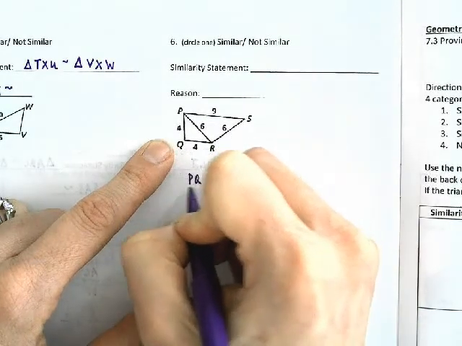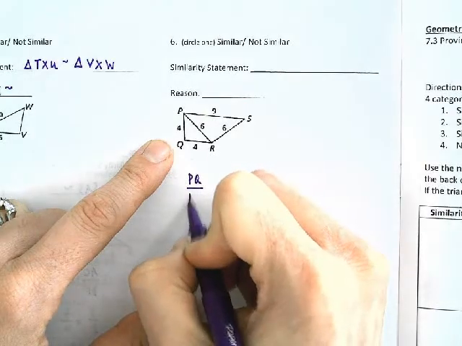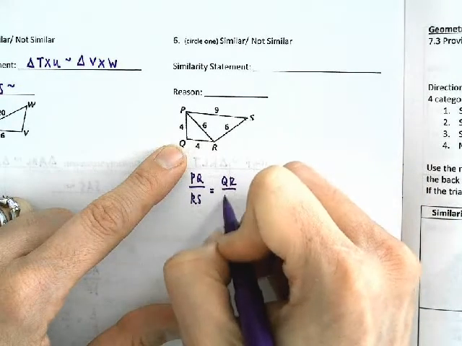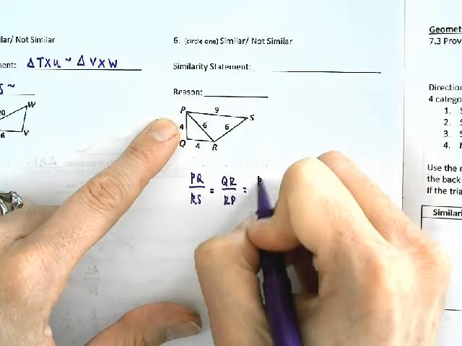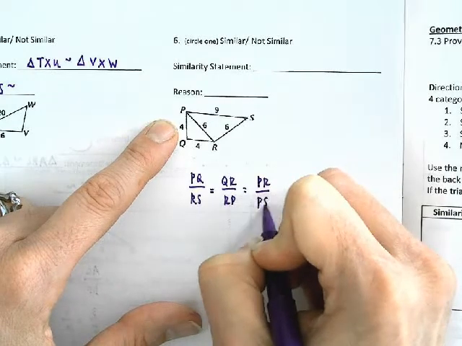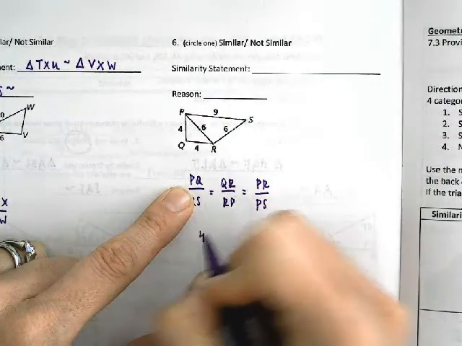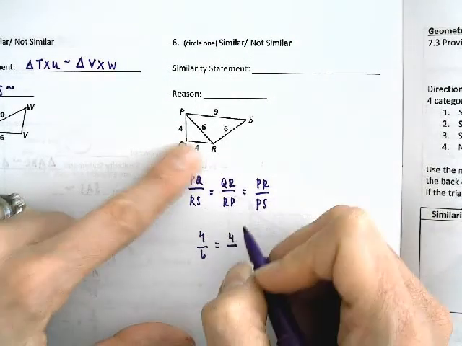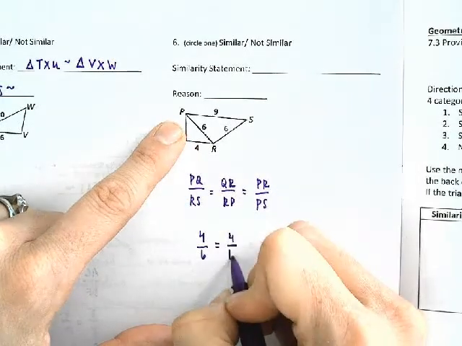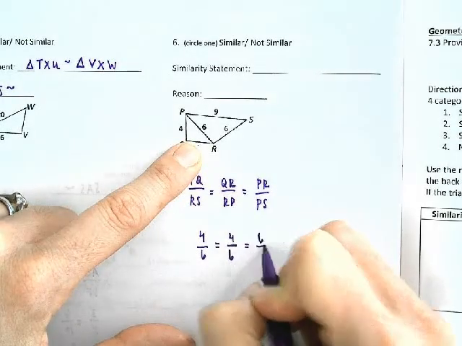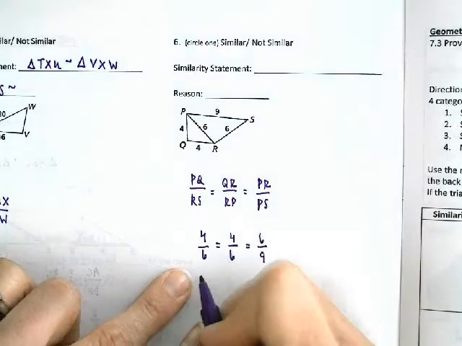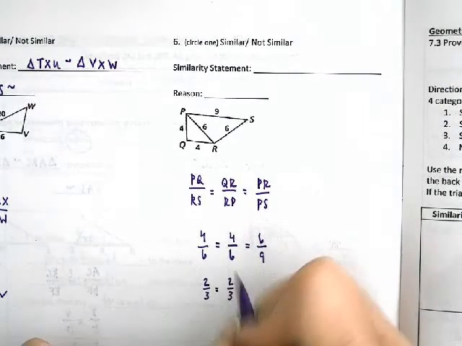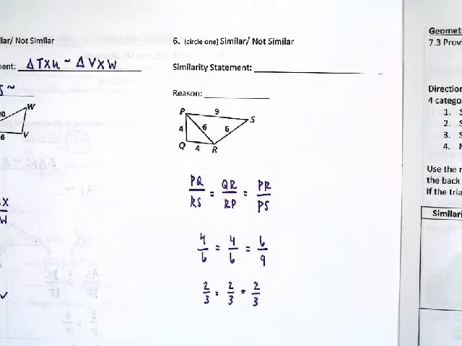So I'm checking PQ, and I want to check that compared to RS, and then QR, let's see, to RP, and then we'll check the relationship between PR and PS. So I have 4 over 6. QR is also 4. RP is 6. And then PR is 6. PS is 9. So if I reduce these, I get 2/3 is equal to 2/3. I can divide by 3, and I get 2/3 as well.